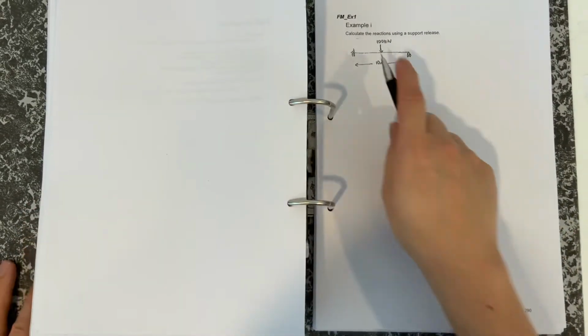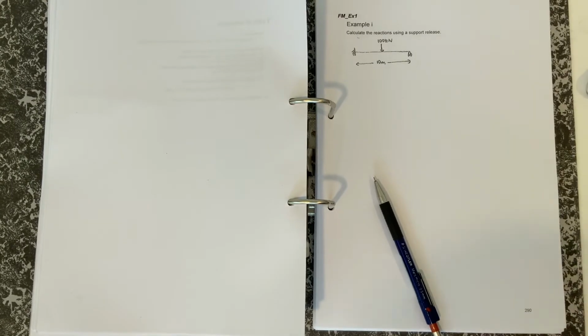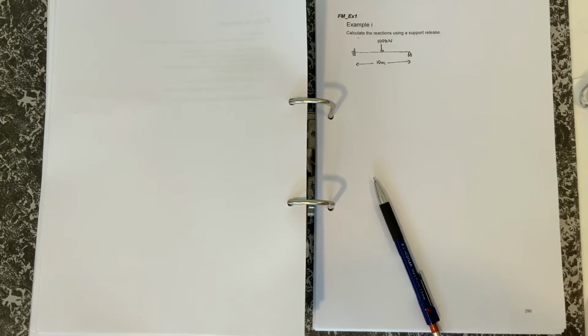So, example number 1, calculate reactions using a support release. We'll have a look at that problem in a second. Unfortunately, I don't have a printer at home, so I've not been able to print out the solution. But obviously, it's in the Dropbox. I would have written out a solution in the Dropbox as an in-class problem. So let's have a look at this one.